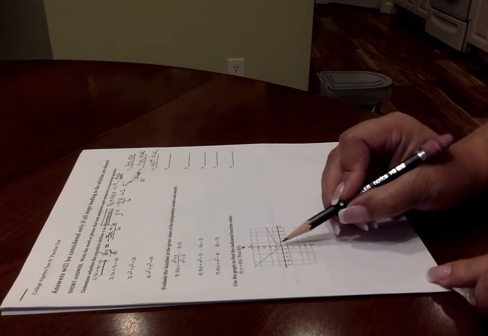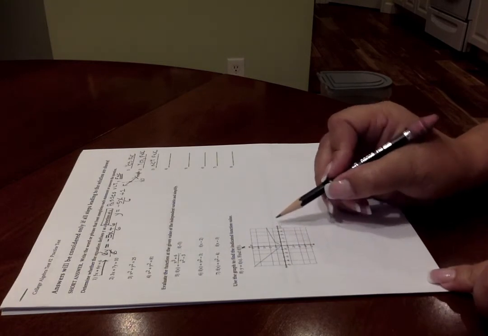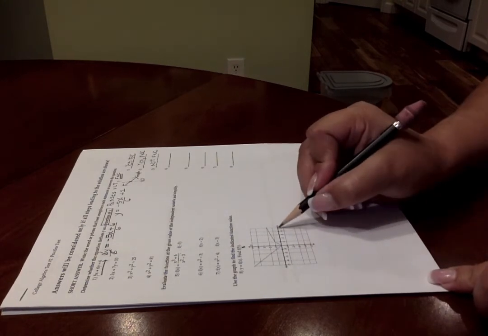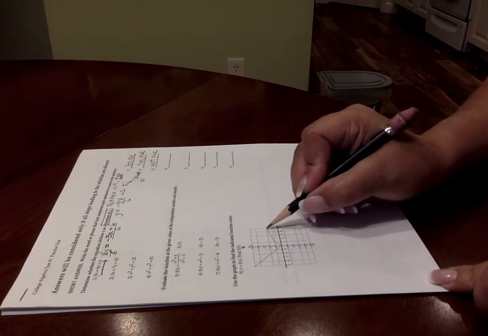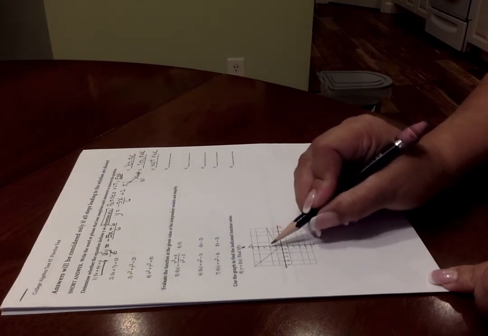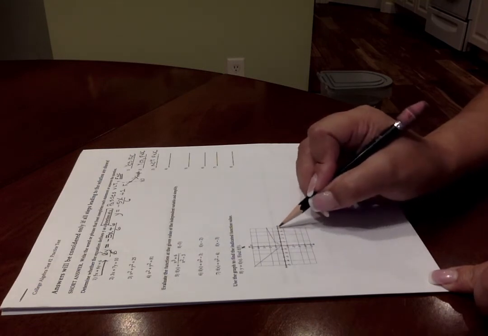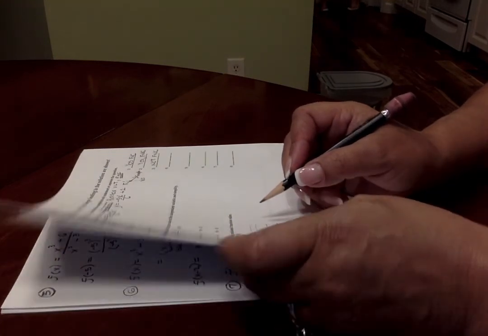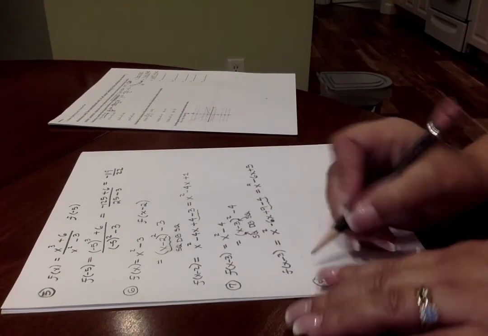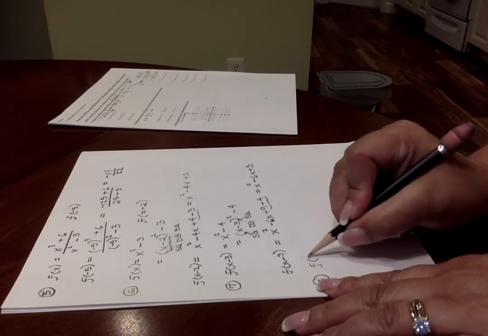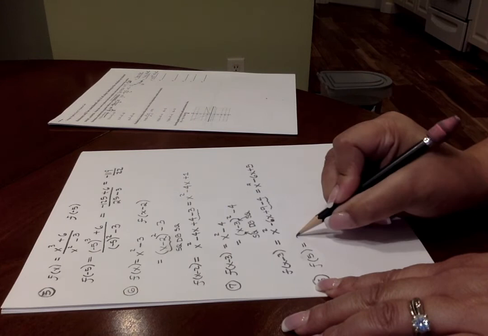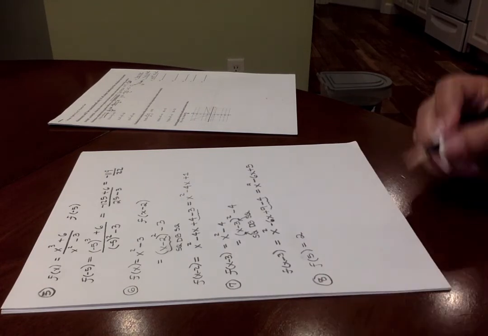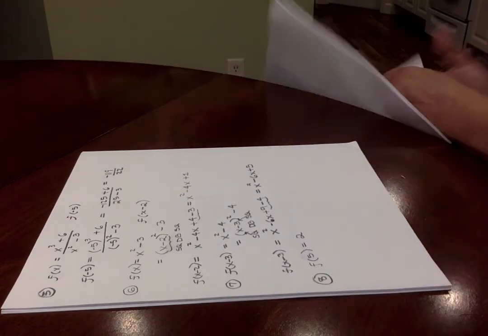So they're guiding you to go to the x value called 5 and then rise up till you hit the graph. Slide your pencil over to the y-axis and you have found the y partner that goes with this x value. So the answer for number 8 is f of 5 equals 2. No calculation. There's no work for that problem. Moving on to number 9.